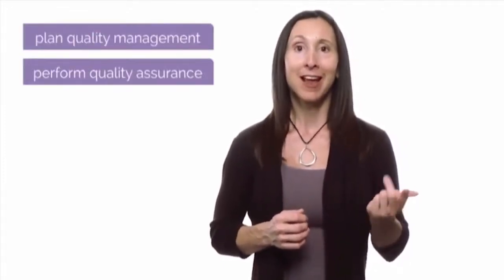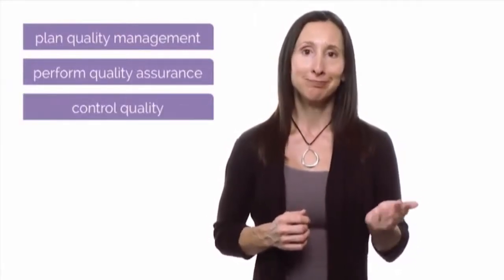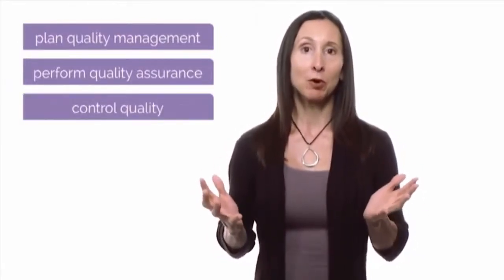So the 3 processes in product quality management are 1. Plan quality, 2. Perform quality assurance, and 3. Perform quality control. Each lesson in this module will cover one of these processes, and then I'll give you a summary of what we've learned before moving on to the next module and knowledge area.